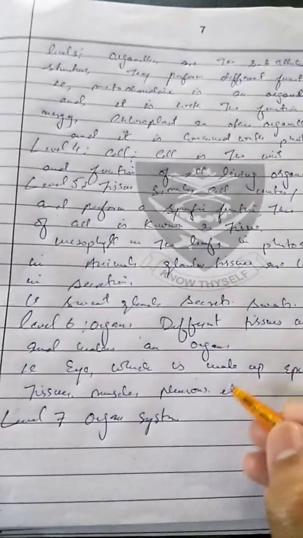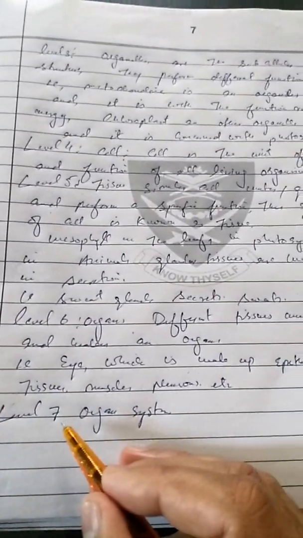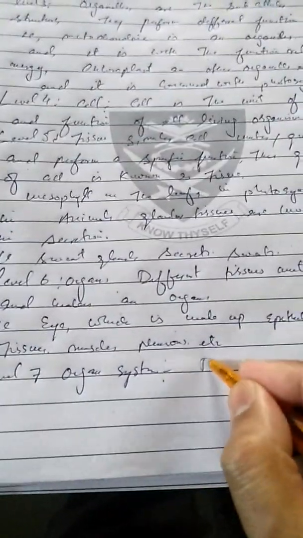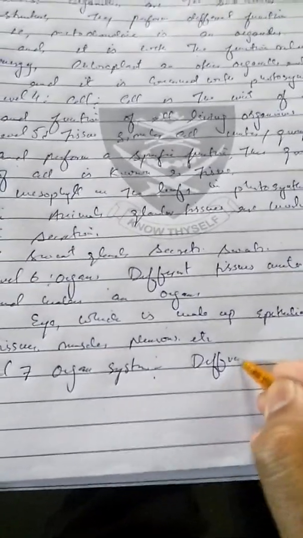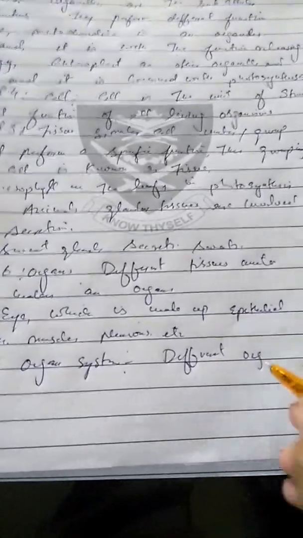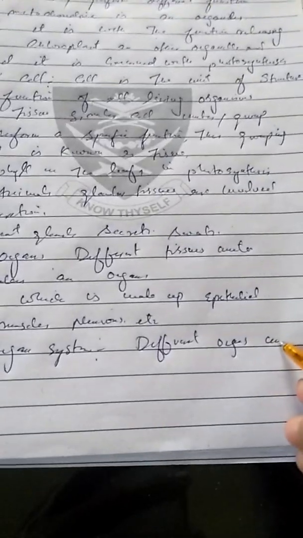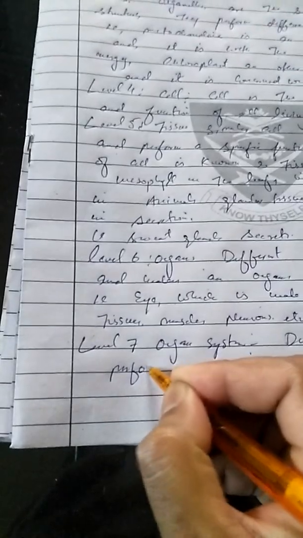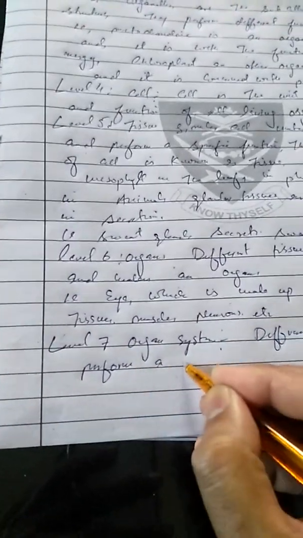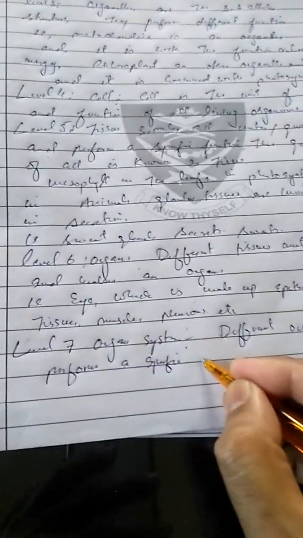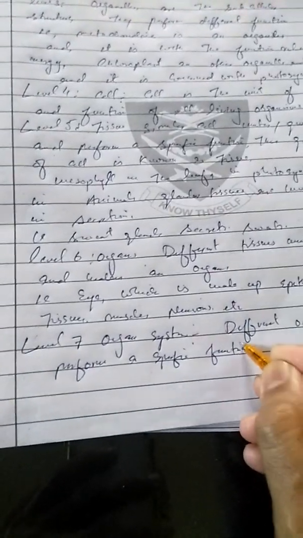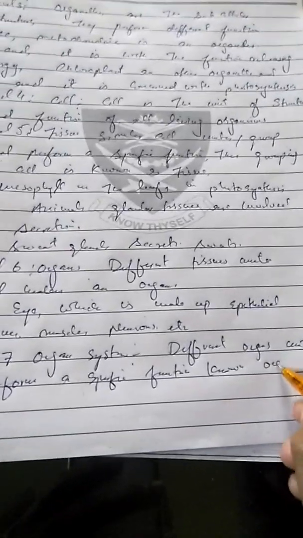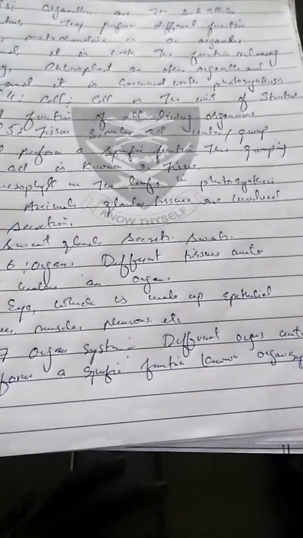Well, students, the 7th level of the biological organization is the organ system. Different organs unite and perform a specific function, known as an organ system.